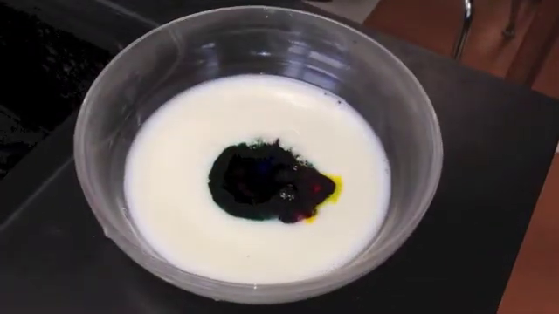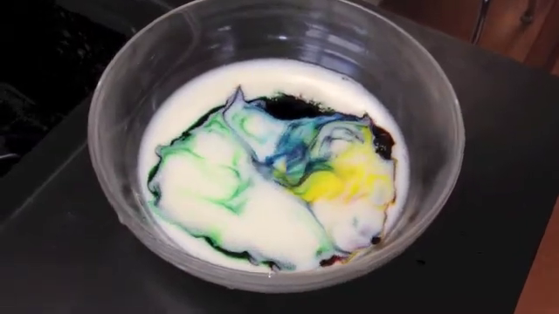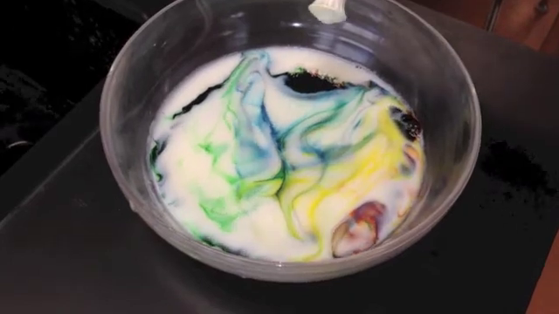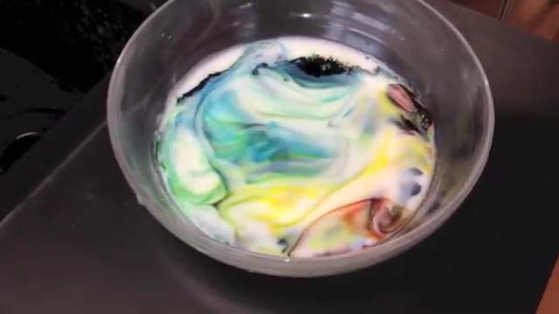The key to this lab is that dish soap has a polar and nonpolar end. When dropped into the milk, the polar end associates with the water in the milk, and the nonpolar end attaches to the fat globules in the milk, which pushes away the food coloring, causing the swirling.